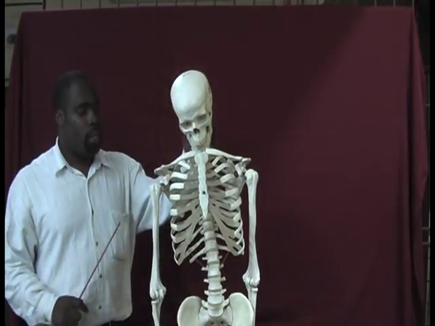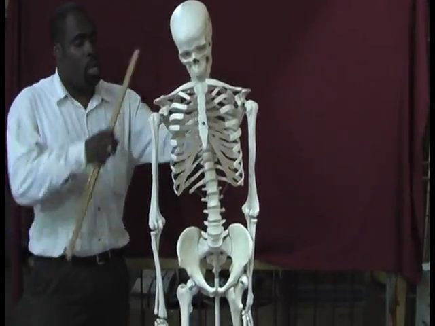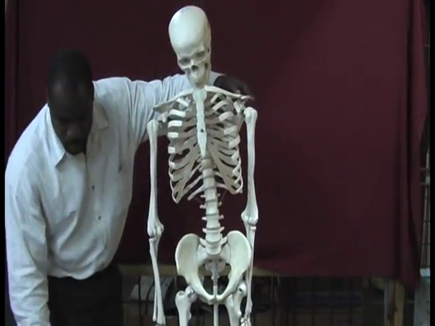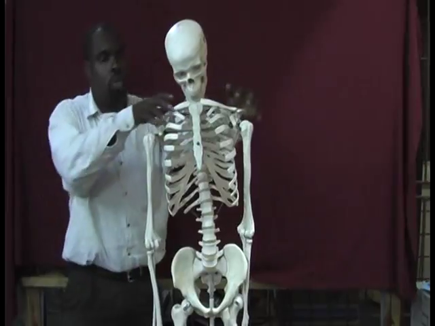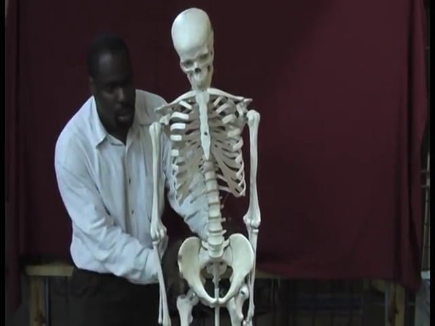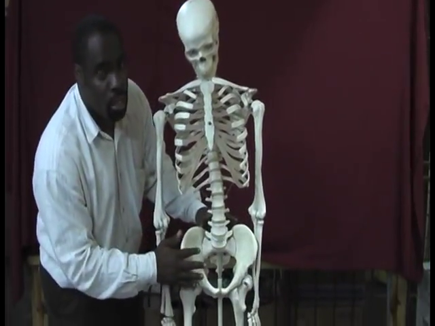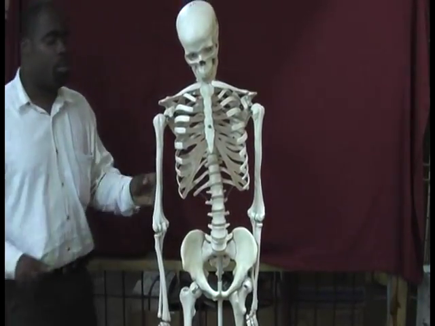So once again, the appendicular skeleton is made up of the shoulder girdle, and the other part is called the pelvic girdle. So this area is called the pelvic girdle. Now let's look at the other bones.